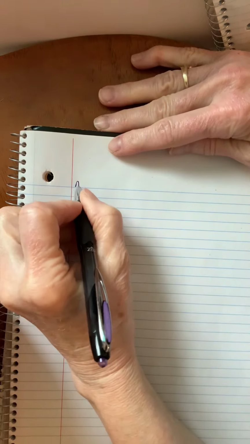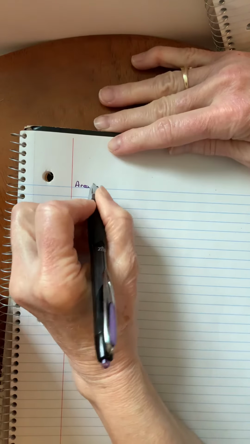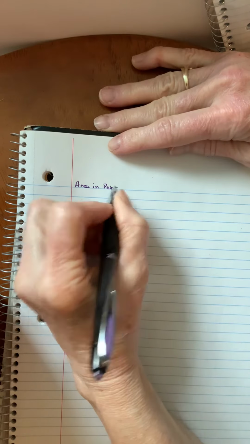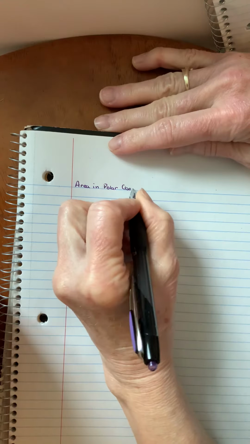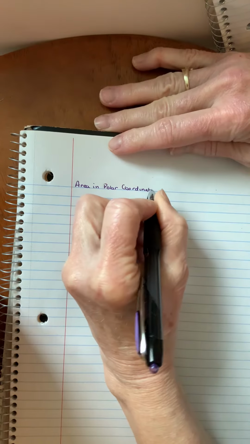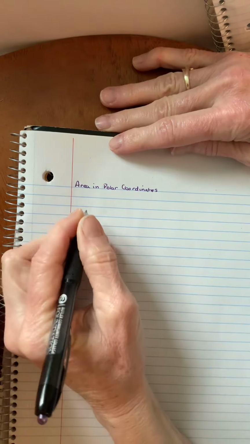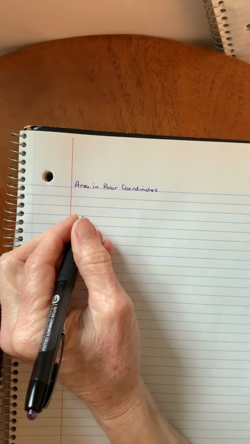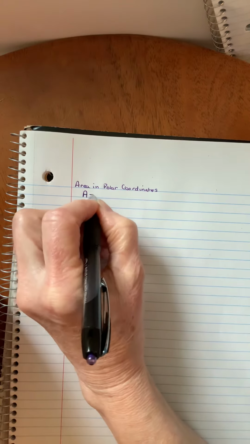Let's talk about area in polar coordinates. Area is an integral, as you might expect. The integration may not be the most difficult part, though.